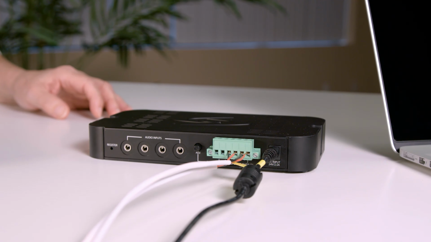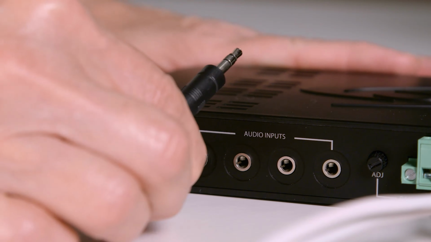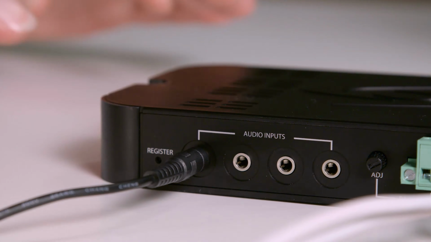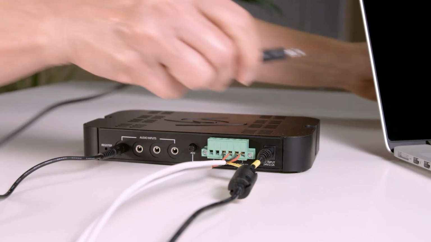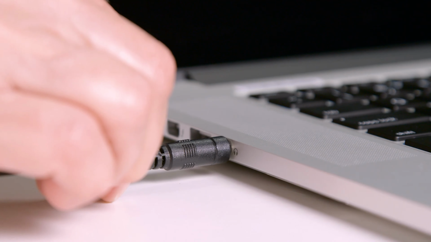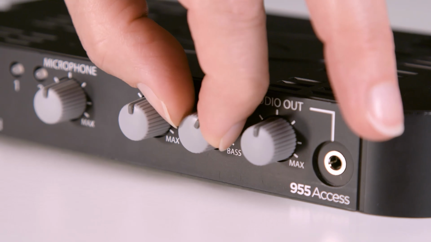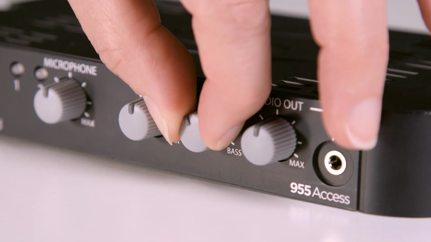If you need to connect additional media devices to play through the audio system, use a standard audio cable to connect an audio device to one of the audio input ports on the 955. The other end should connect to the audio output or headphone jack on your device. You can also adjust the system's bass and treble to your preference.